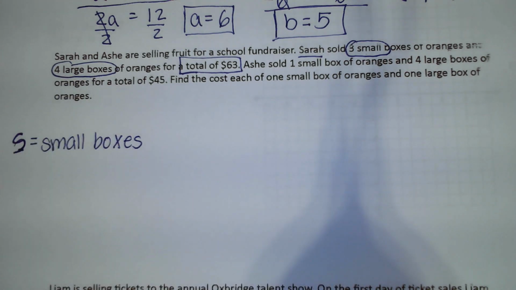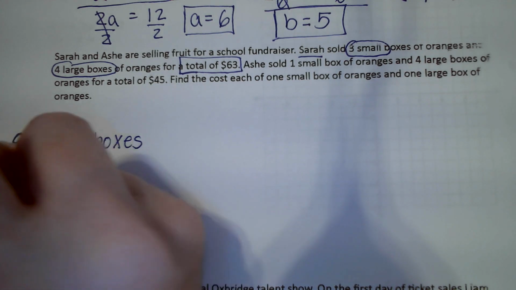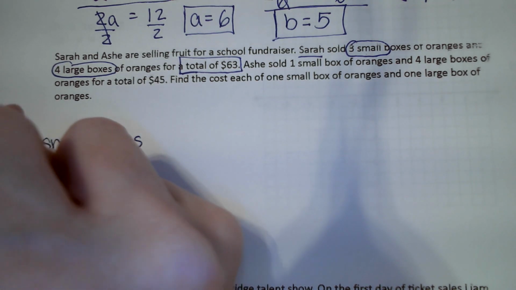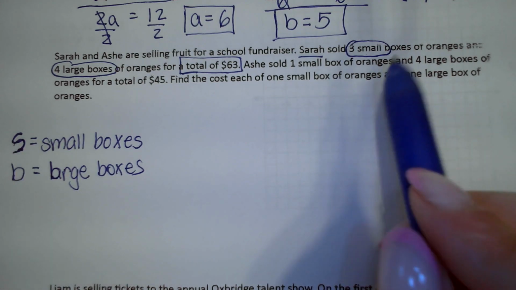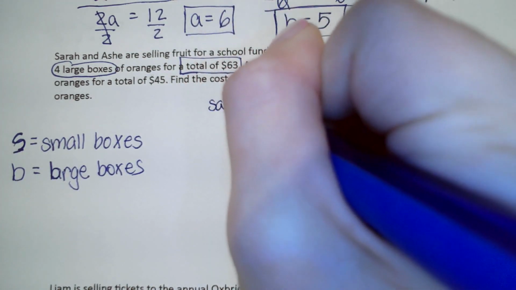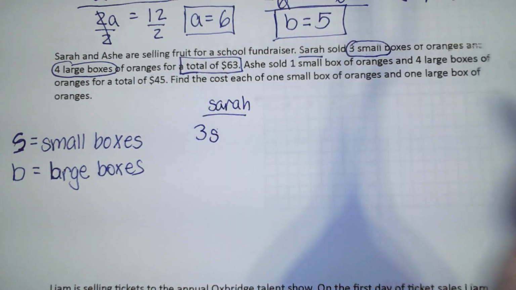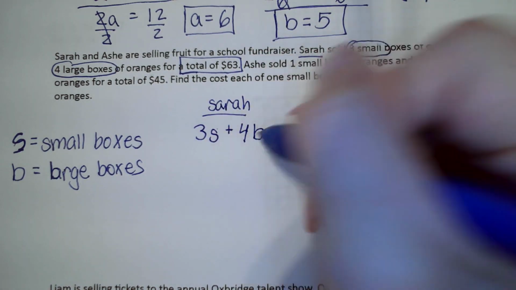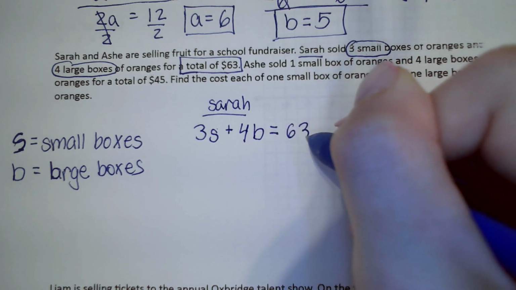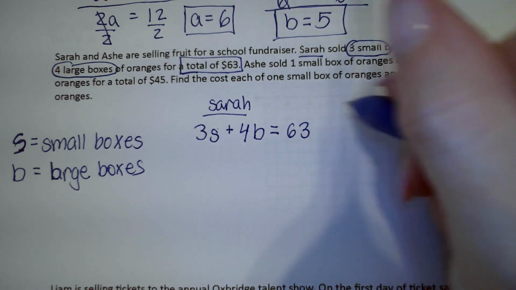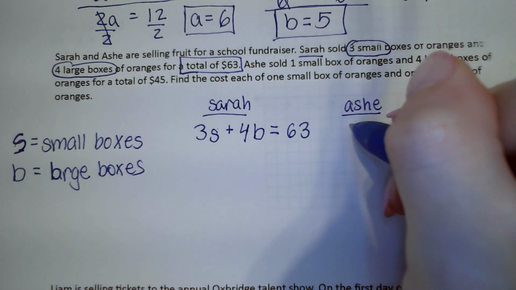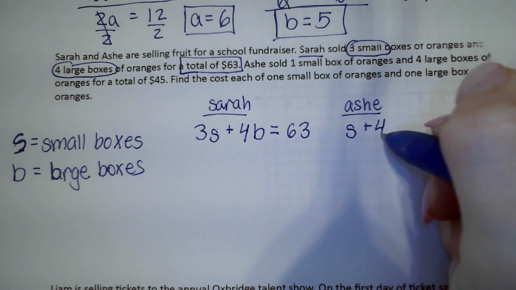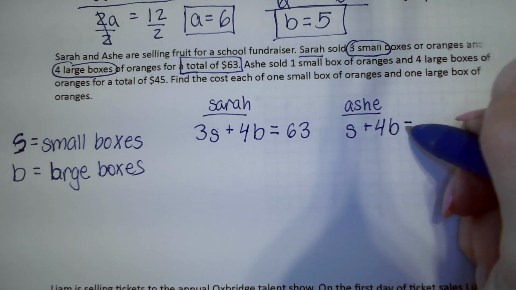And then for the large boxes, I don't want to use L because that can often look like a 1. So I'm going to use B for big or large boxes. All right, so now that I have that identified, let's write our equation. So Sarah, she sold 3 small boxes, so that's 3S, and 4 large boxes for a total of $63. Now, Ash was also selling. He sold 1 small box, so that's just S, and 4 large boxes of oranges for a total of 45.